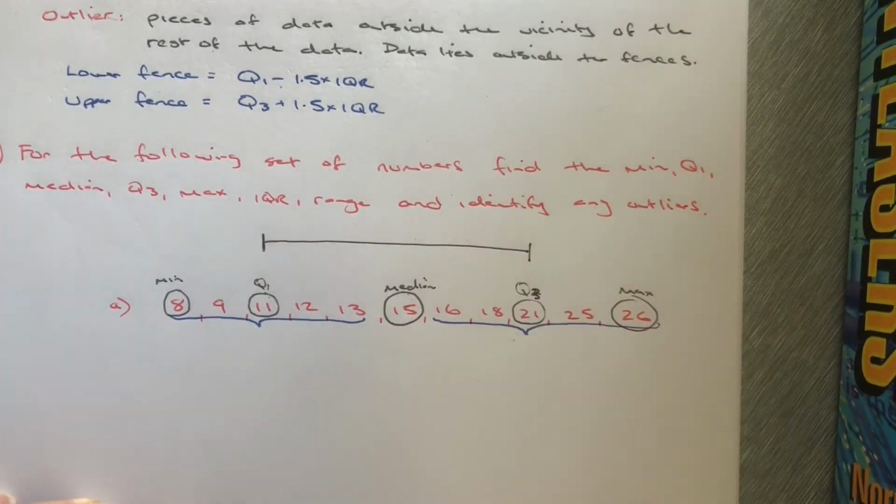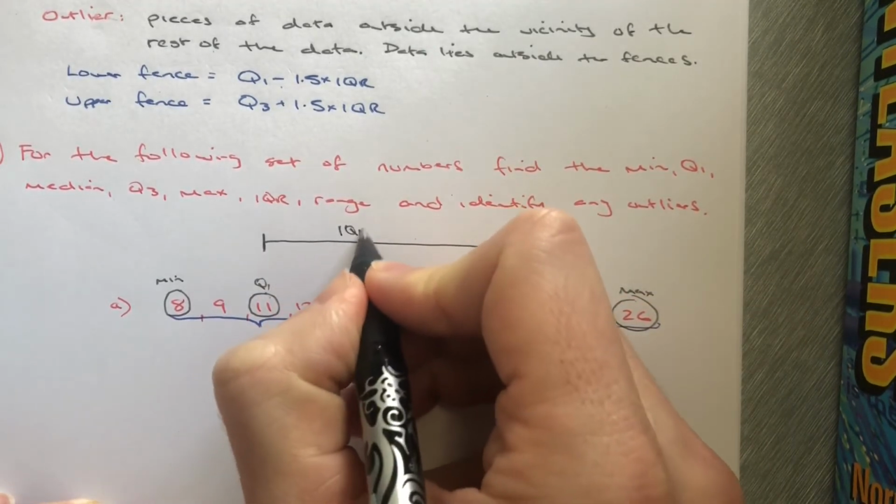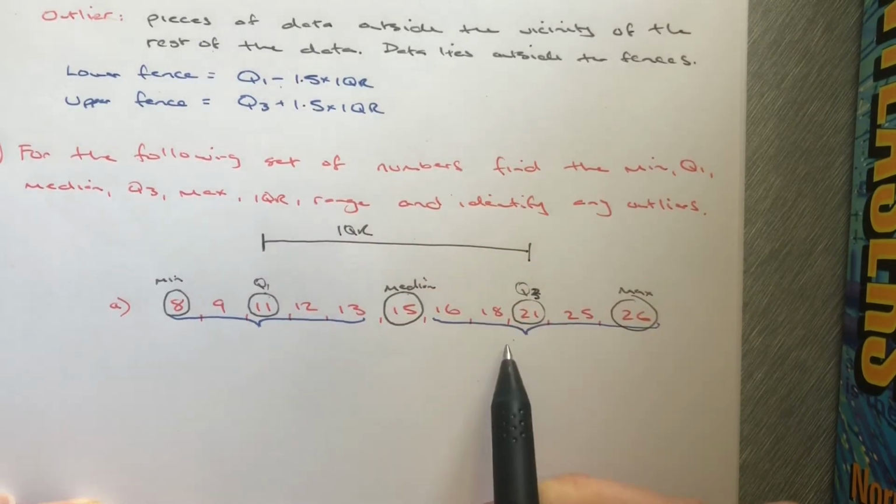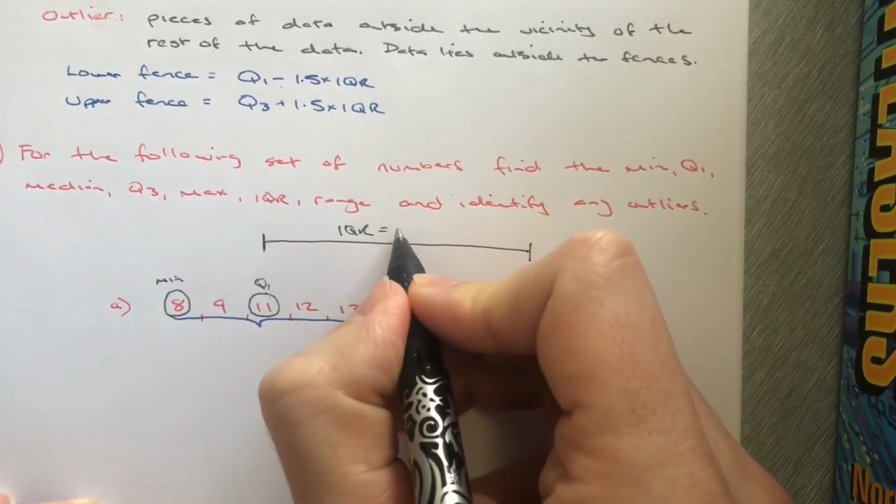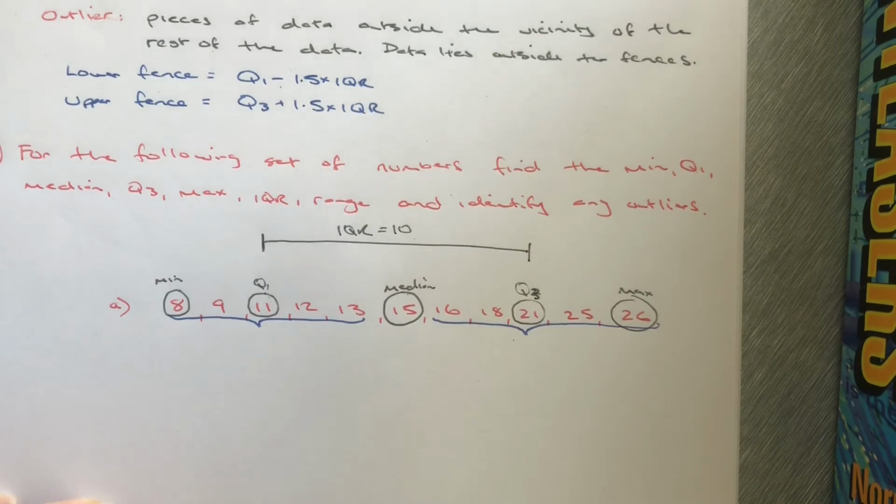So I want to know that span. So the IQR is from 11 all the way to 21. So that span is 10. We've got an IQR of 10. We needed the range as well.